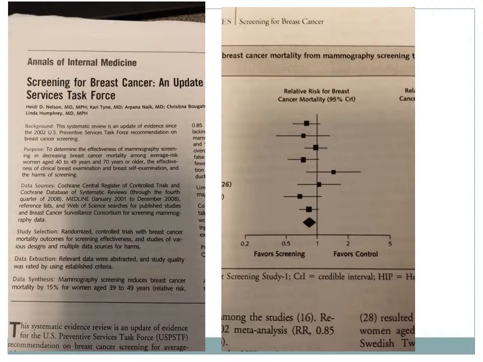So this is the famous breast cancer meta-analysis that was done in 2009. And you can see it says this is an update of evidence since 2002. So this is what the USPSTF used for its 2009 recommendation. All meta-analyses will have an abstract, like the one that you see, and you can pause this and just read it. It's fairly clear about how the data were extracted, studies selected, etc. And then, this is a sign. You can find it on Blackboard, so you can read through the article as well.